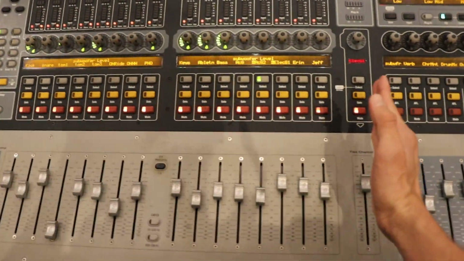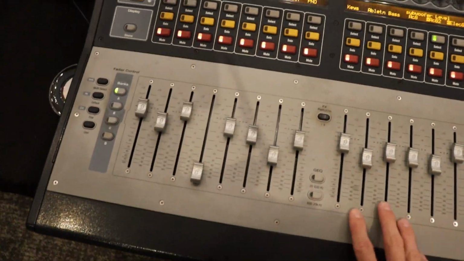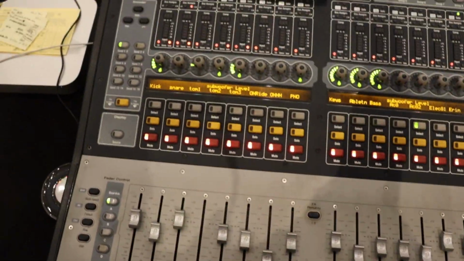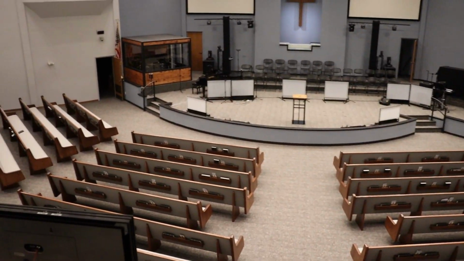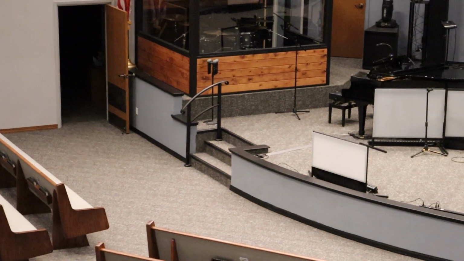On this half of the board, so basically from the left half, the light gray half, this is all of your inputs. This is what's coming into the board. So on the stage, you have all the different stuff. You got drums over there. You got all those mics in there. You got those little mics that are there on that stand by the stairwell.